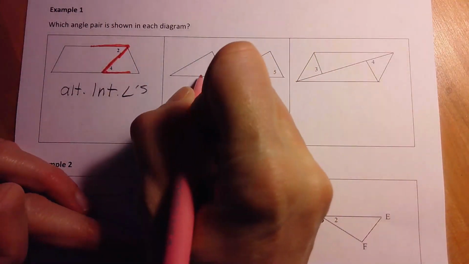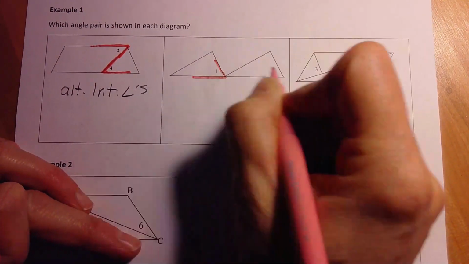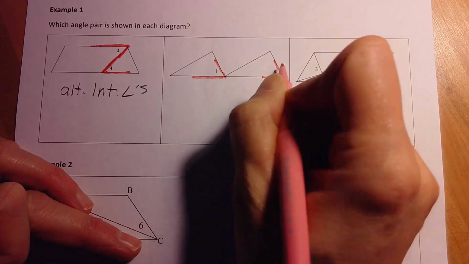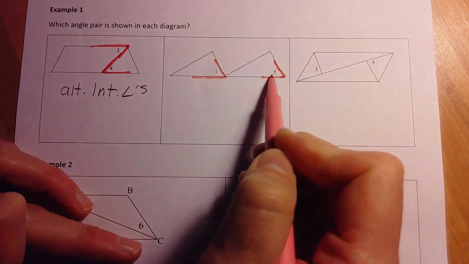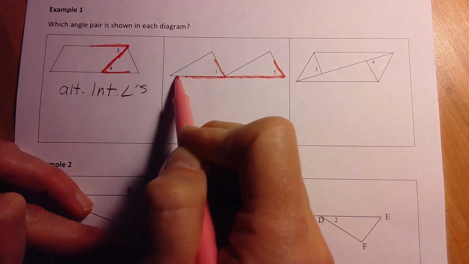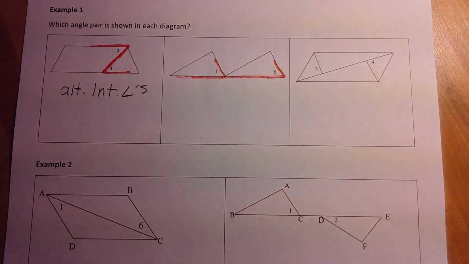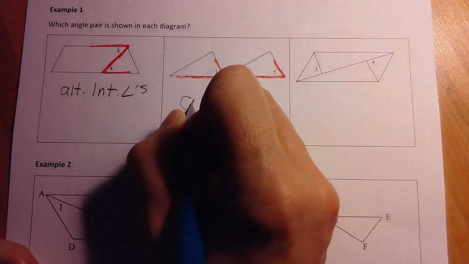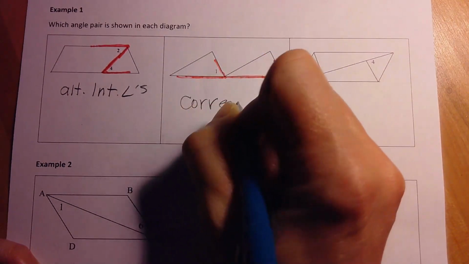All right. Angle 1 and angle 5. Trace them. If you extend angle 5, it does bump down into angle 1, so those make the F shape. So these are called corresponding.